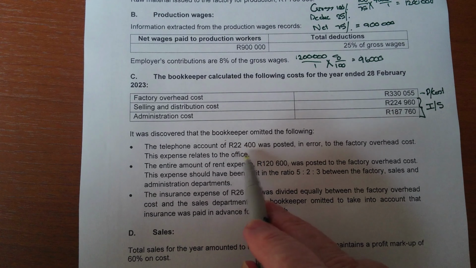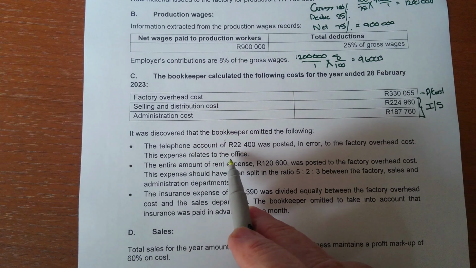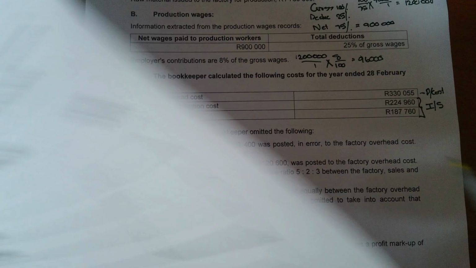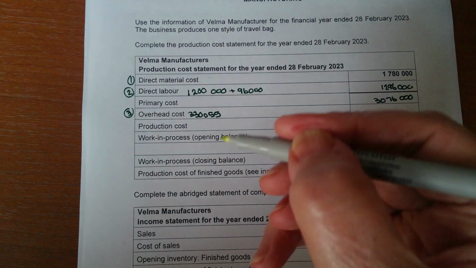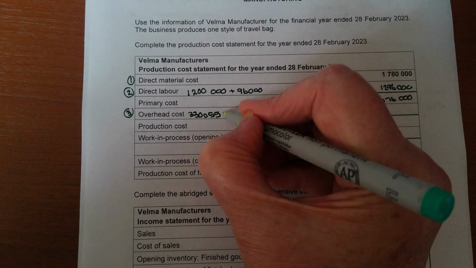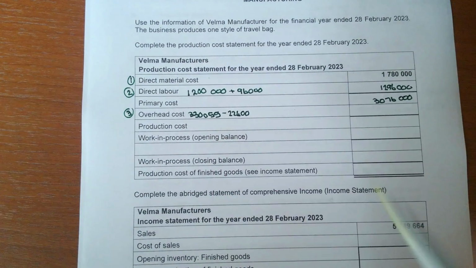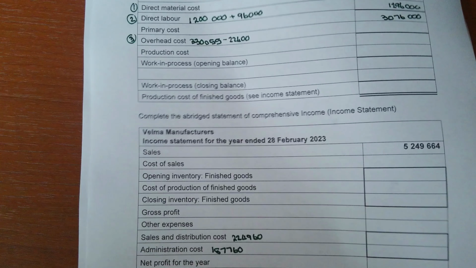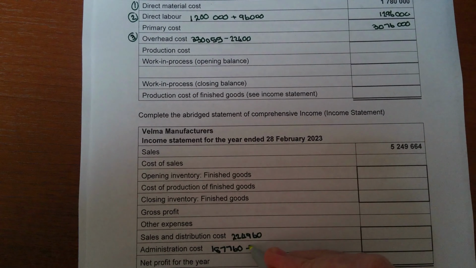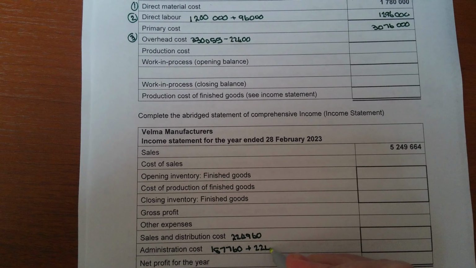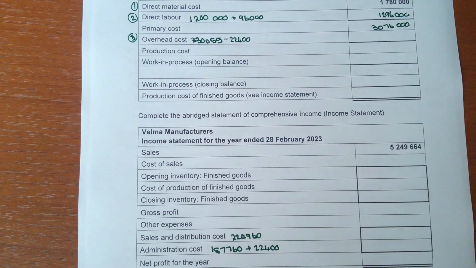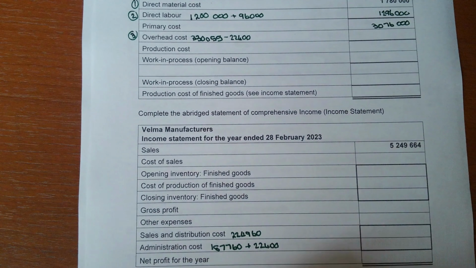So this expense is supposed to be part of the admin fee. So I'm going to take 22,400 out of my overheads. It's not supposed to be there. And I will add it to the administration fee to indicate that's part of that income statement expense.